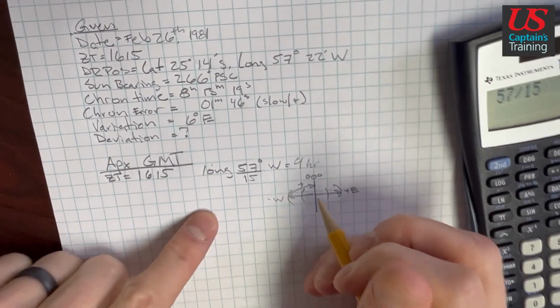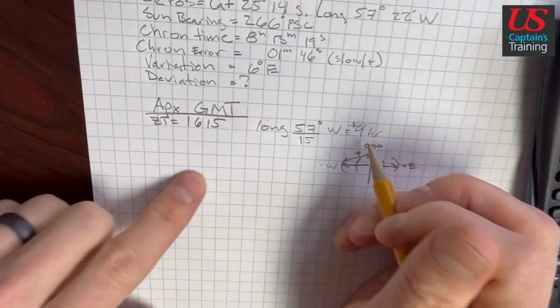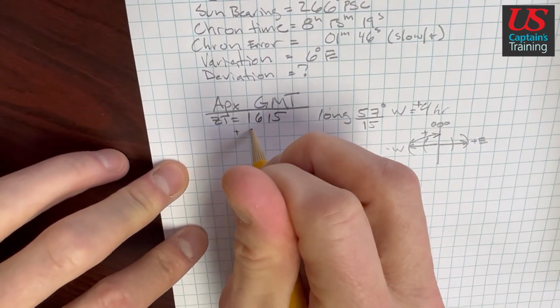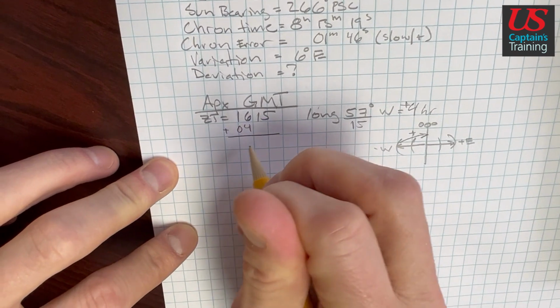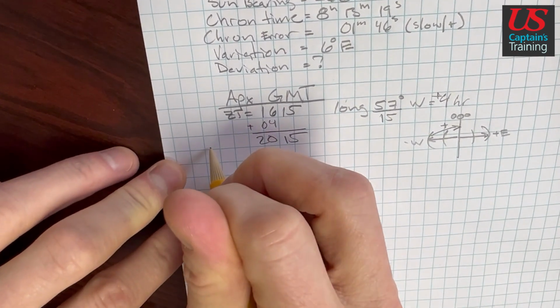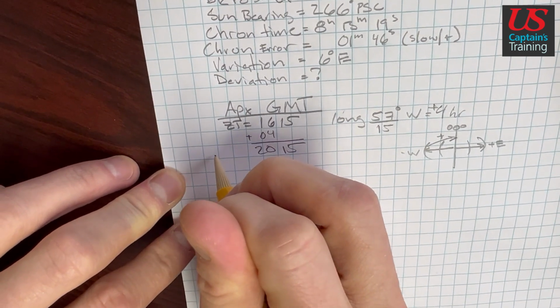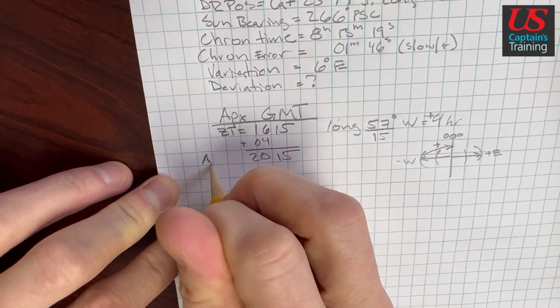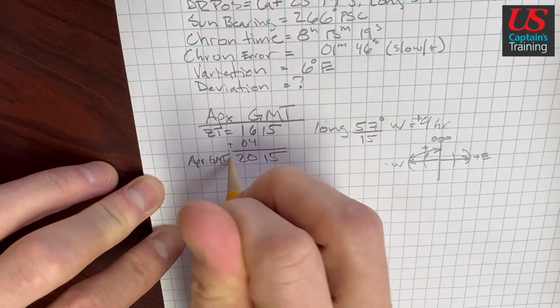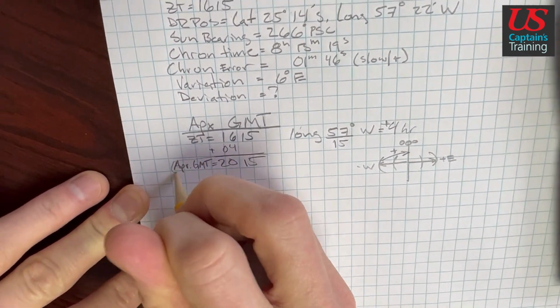So we're going to add if it's west. So this is going to be plus 4 hours. So 1615 plus 4 hours is going to be 2015. This is kind of the approximate GMT. We know we're in the right ballpark. We're making sure we're in the right day and everything.